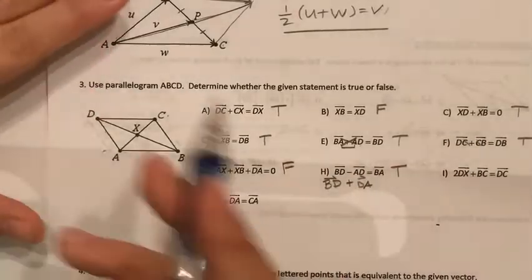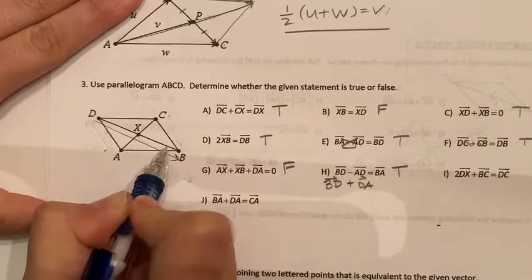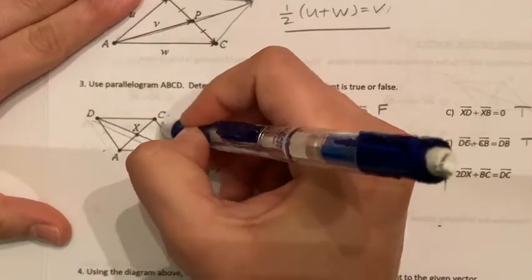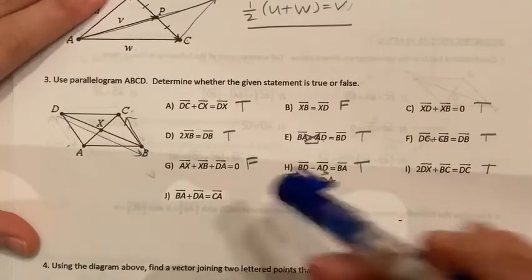Okay, 2DX, that would basically be DB. 2DX plus BC should be DC. Is that what they said? Yes.